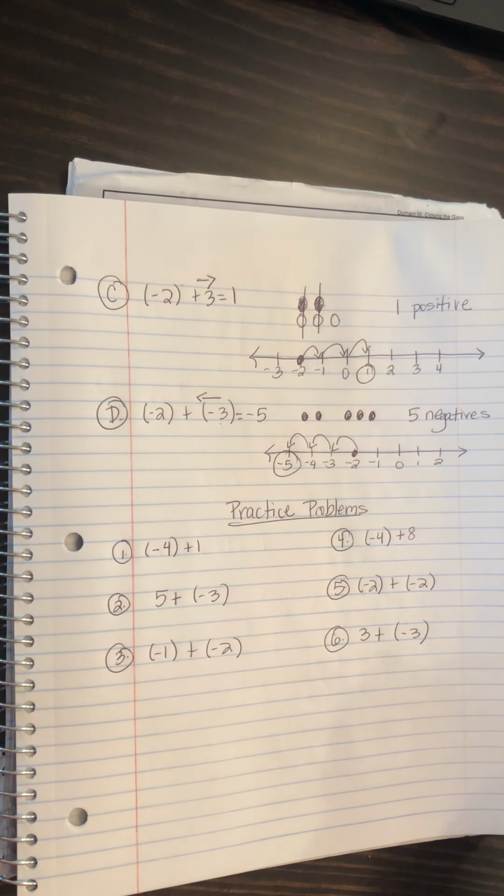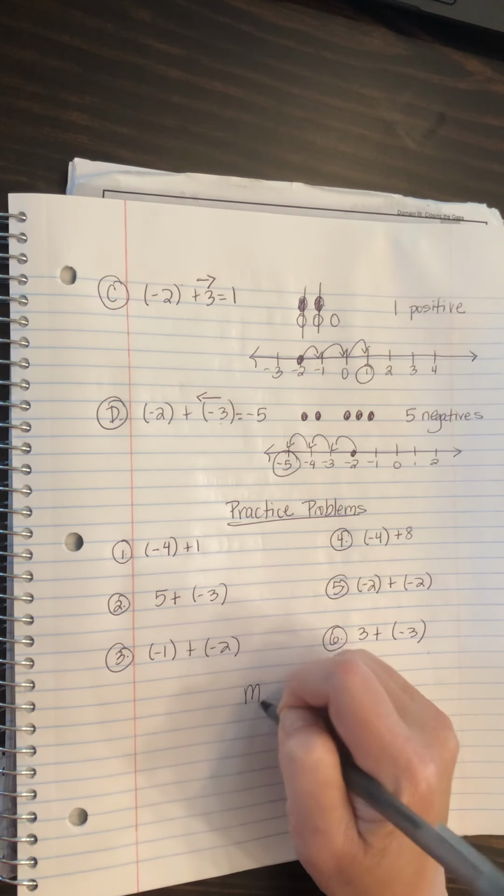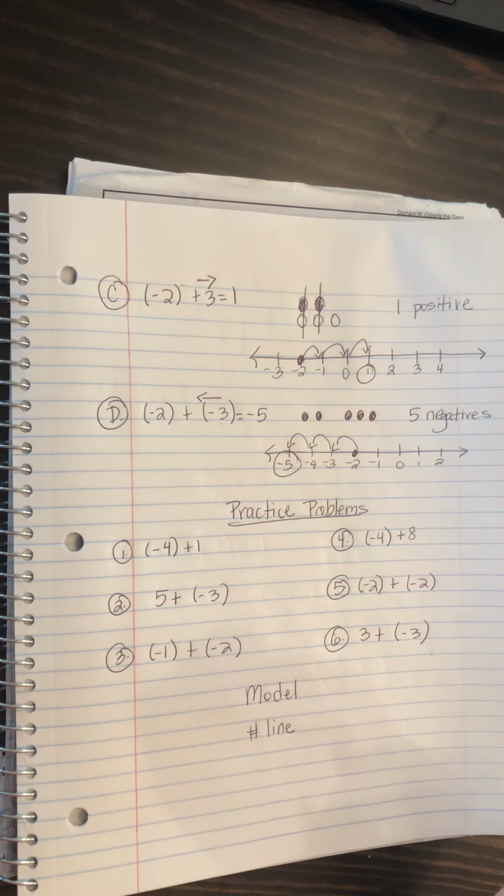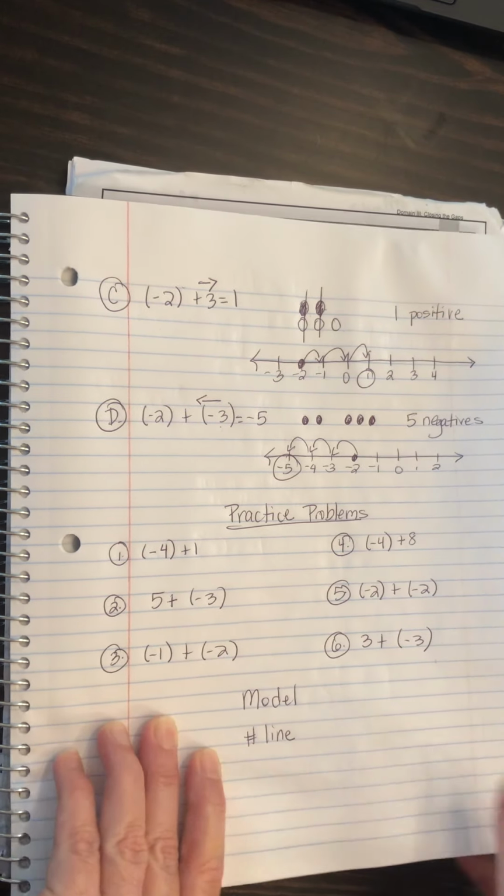All right, guys, I'd like you to go ahead and pause the video so you can work these out. Remember, make a model and a number line for each problem. Press pause.